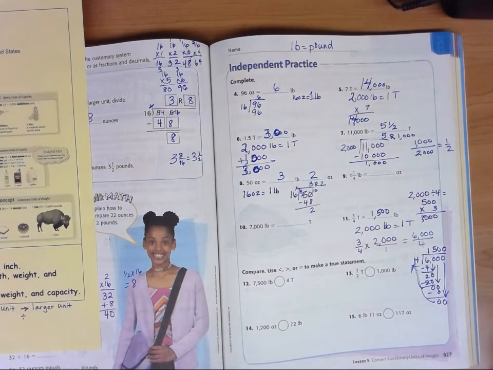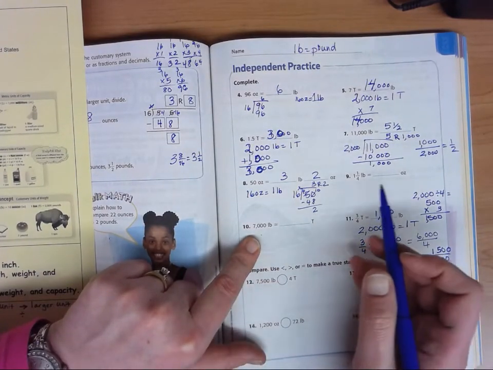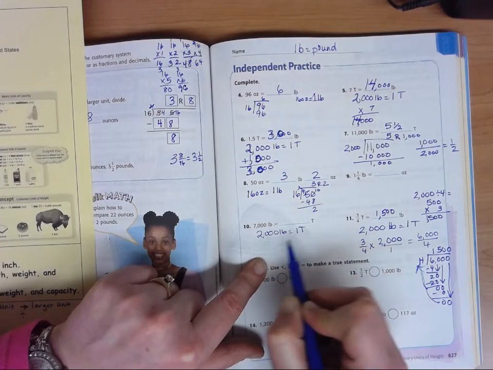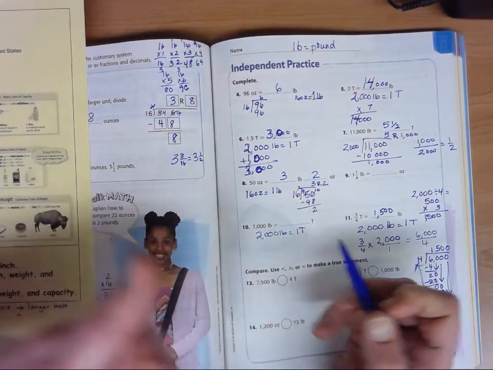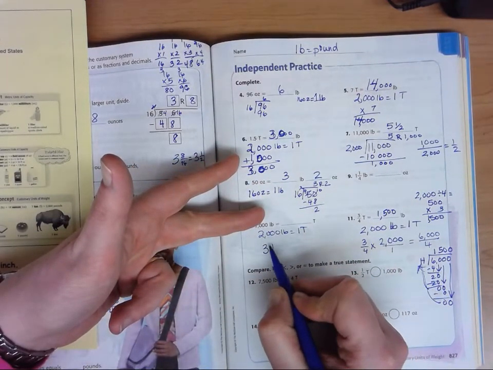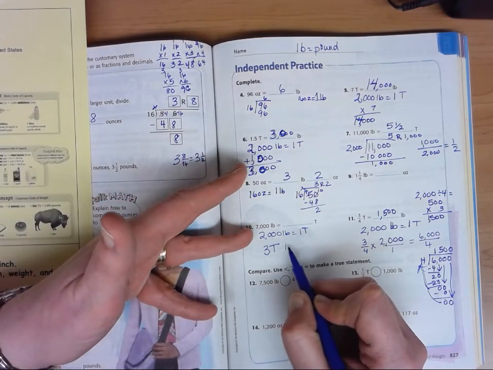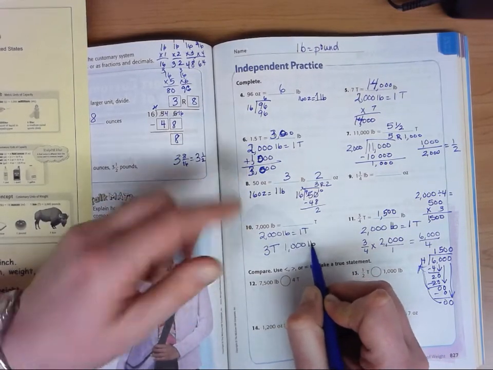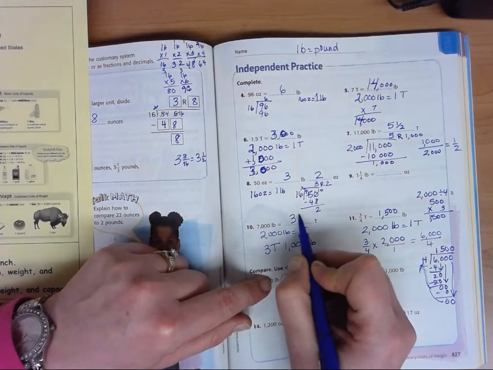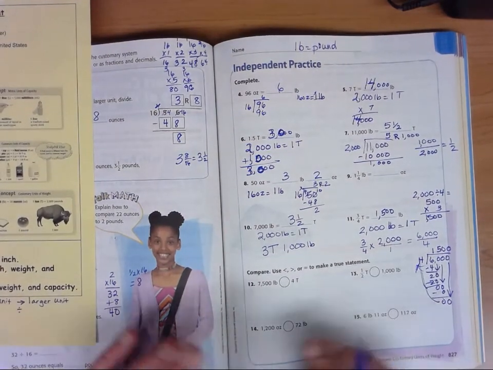Okay. Up here, 7,000 pounds is how many tons? Well, 2,000 pounds is 1 ton, and I have to get up to 7,000. So 2,000, 4,000, 6,000, that's 3 tons, and then another 1,000 pounds would be 7,000. So that would be like another half. So 3.5 tons.